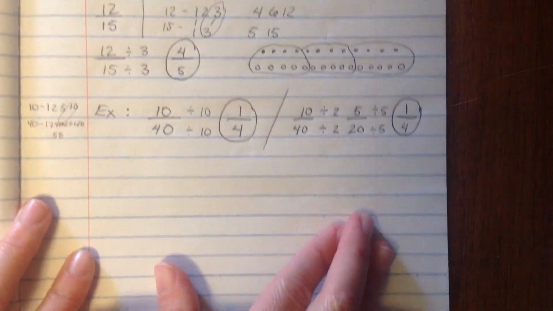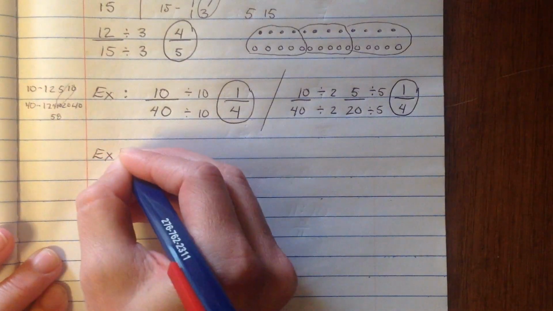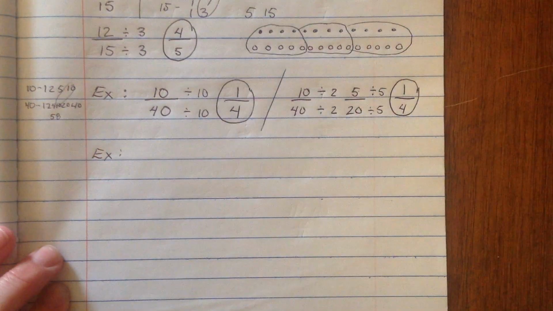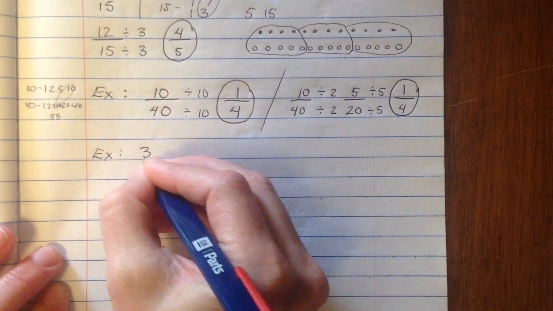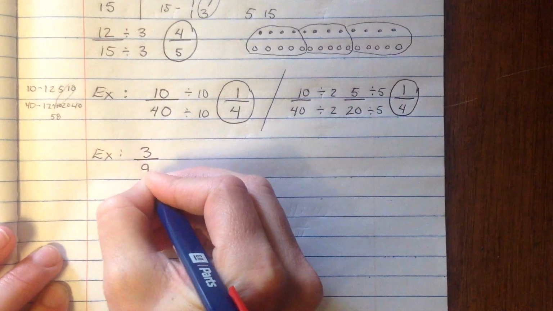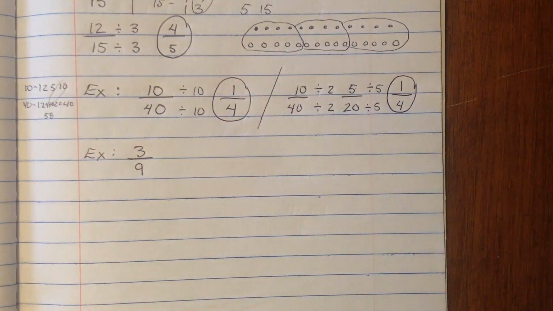All right, let's try a couple of examples where maybe you pause the video and try this on your own. So let's try 3/9. Go ahead and pause the video and see if you can find a common factor that will divide both 3 and 9.